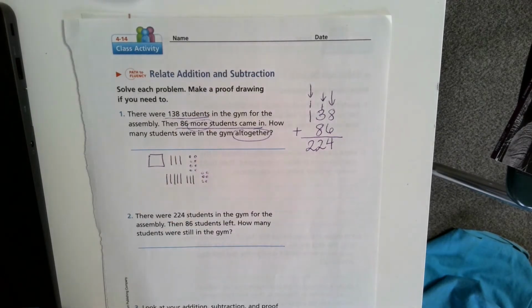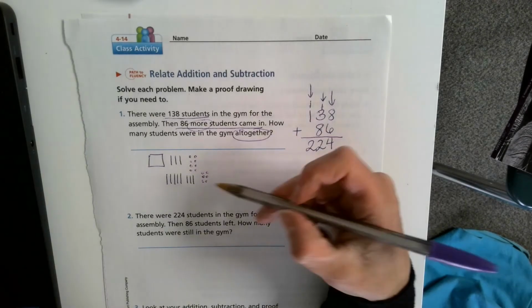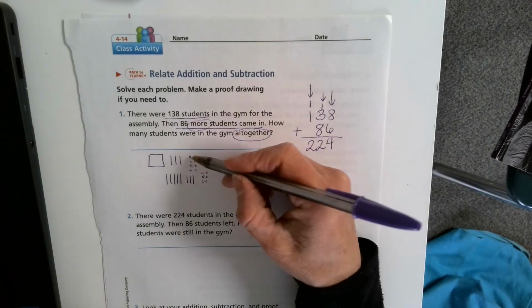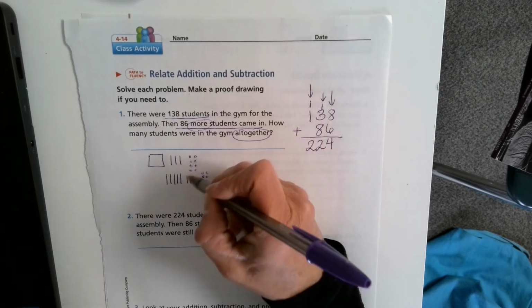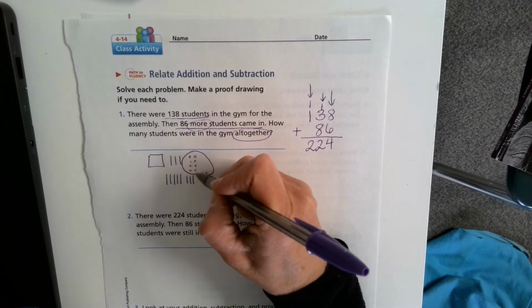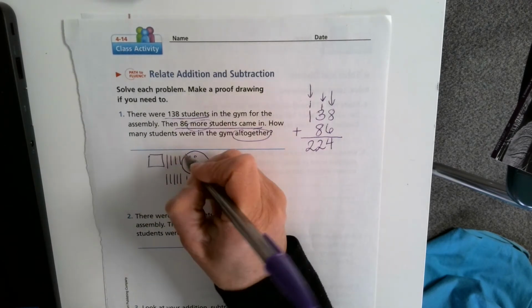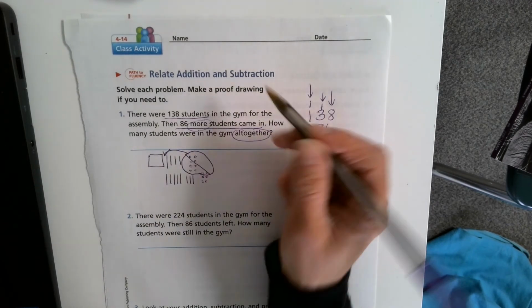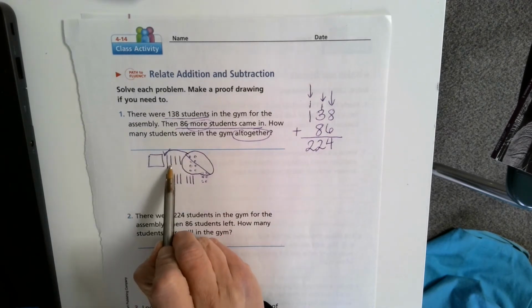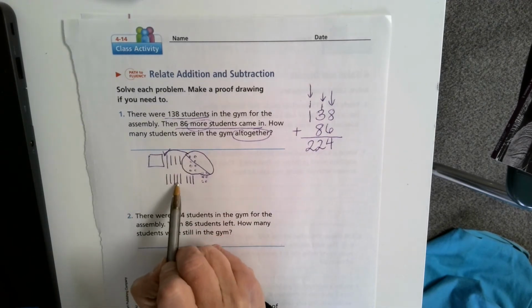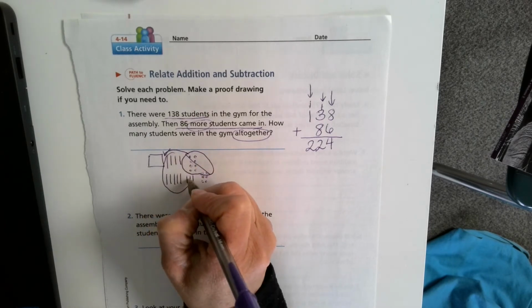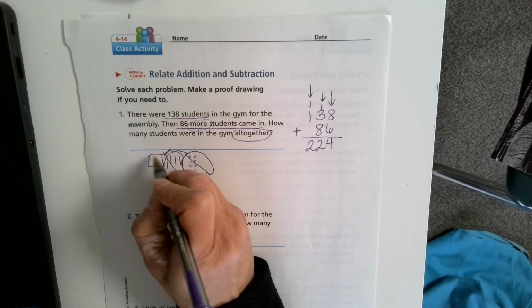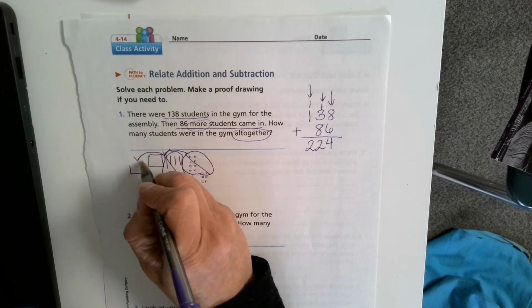Okay. So since I started in the ones place, I'm going to do the same with my place value drawing. So I have 1, 2, 3, 4, 5, 6, 7, 8, 9, 10. There's my new group. I'm going to cross that out and make a new 10. Then I go to my tens. Let's see if I can make a new group. 1, 2, 3, 4, 5, 6, 7, 8, 9, 10. I sure can. Cross that out and make a new 100.